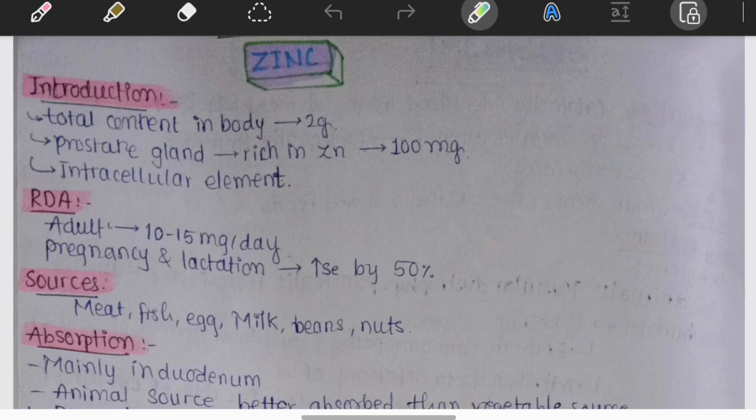Now the next question is, how much zinc do we need daily? The RDA for an adult is approximately 10 to 15 milligrams per day, but during pregnancy and lactation the requirement increases by 50%. Why? Think logically. During pregnancy the growing fetus requires zinc for rapid cell division, growth, and organ development. During lactation, zinc is also secreted into breast milk to support the baby's growth. So the mother's requirement naturally increases. So here is one exam point: pregnancy and lactation increase the zinc requirement by about 50%. This is a commonly tested university question.